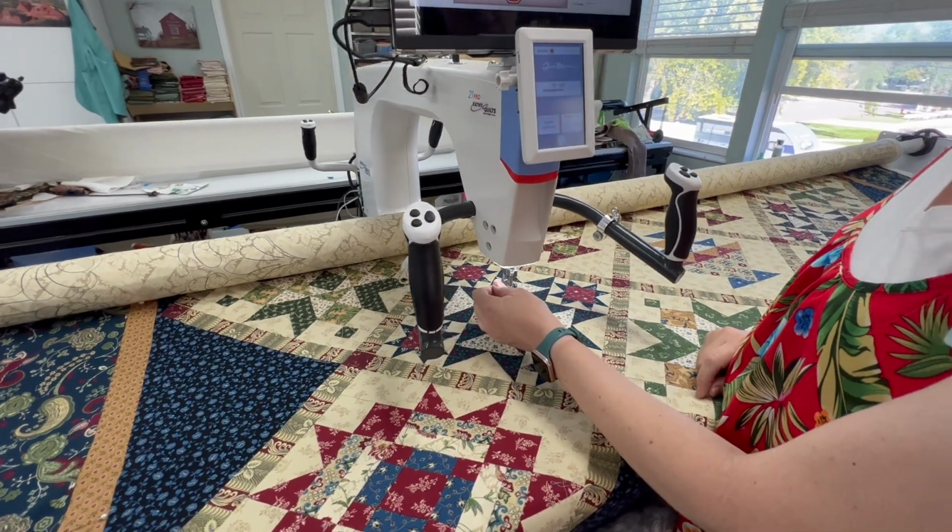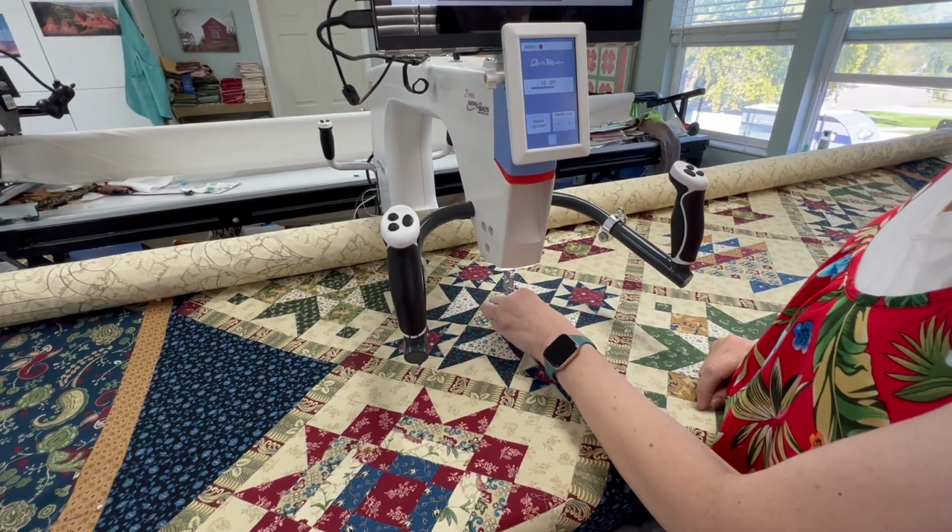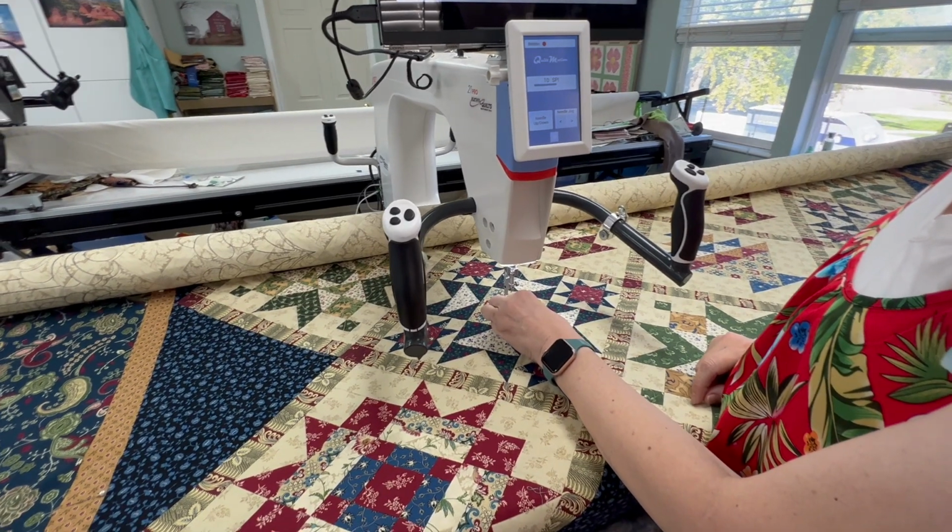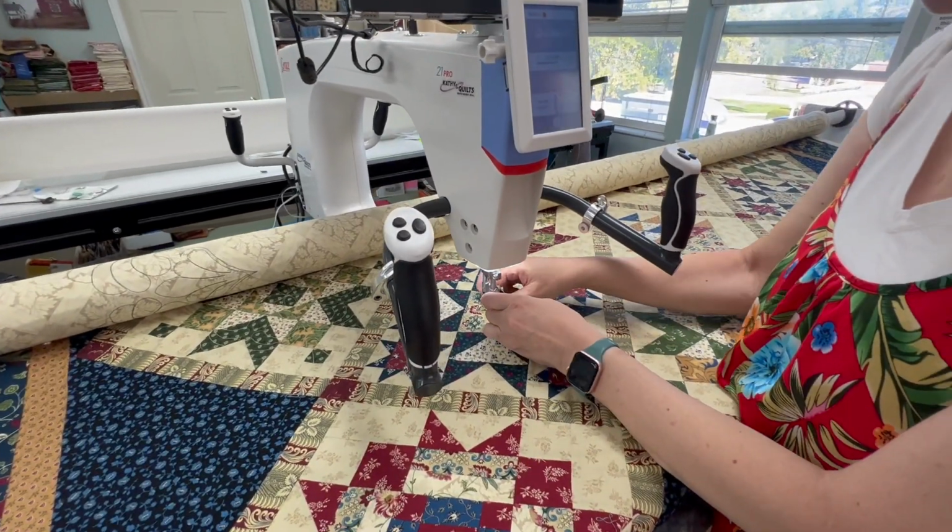My QuiltMotion's really squeaky. Yeah, it's like 8 years old. Still works great.